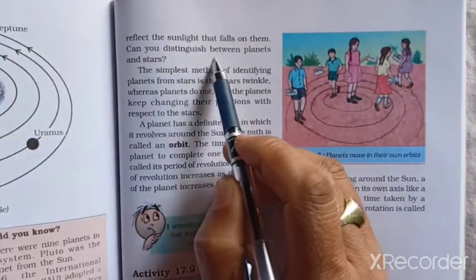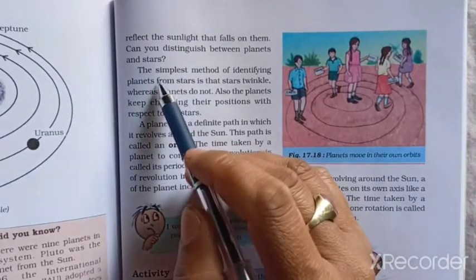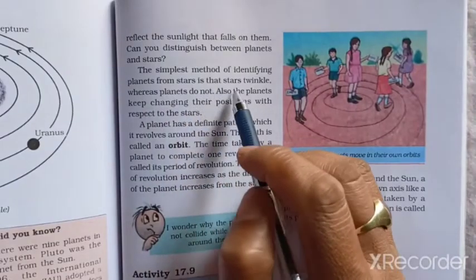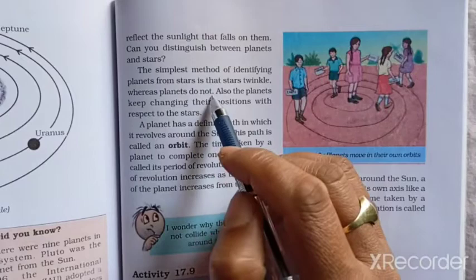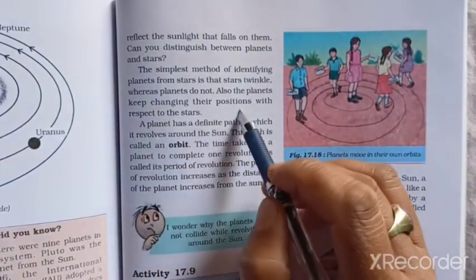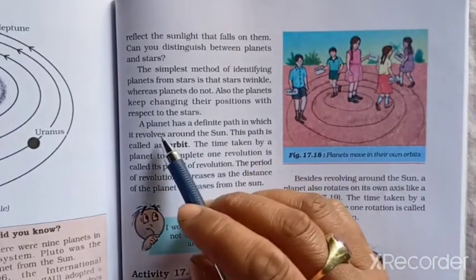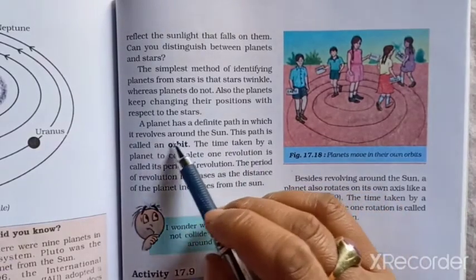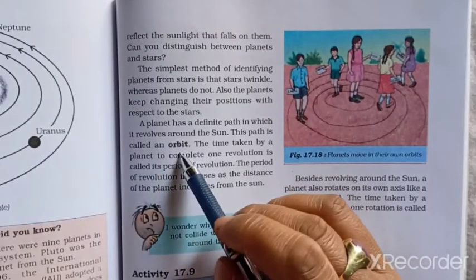So can you distinguish between planets and stars? The simplest method of identifying planets from stars is that stars twinkle, whereas planets do not twinkle. Also, the planets keep changing their positions with respect to the stars. A planet has a definite path in which it revolves around the Sun. This path is called an orbit.